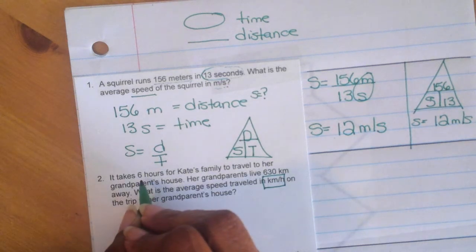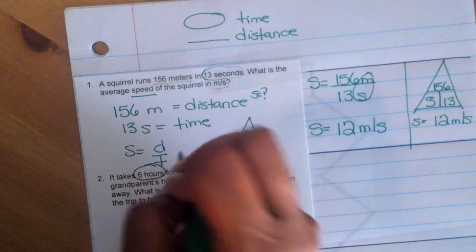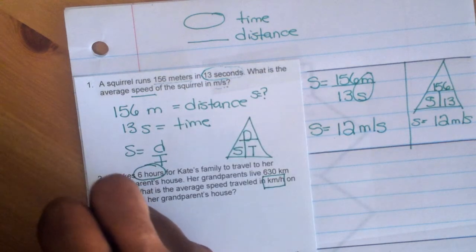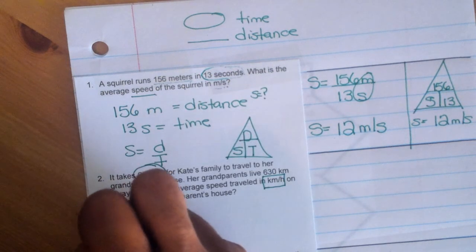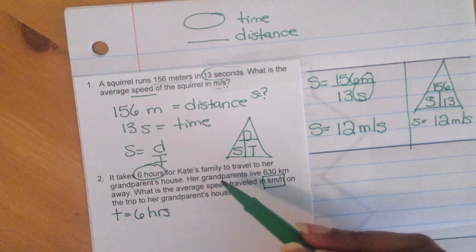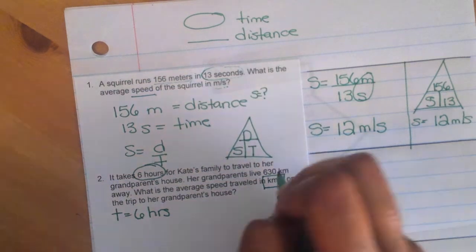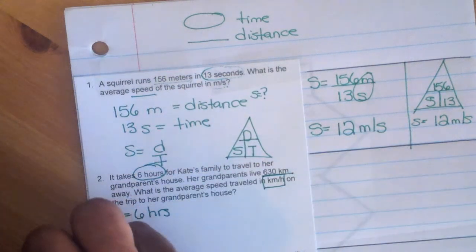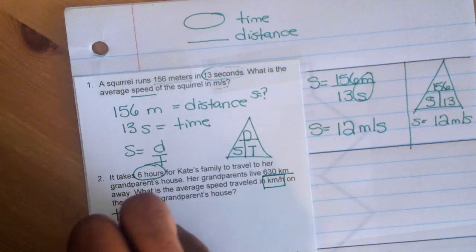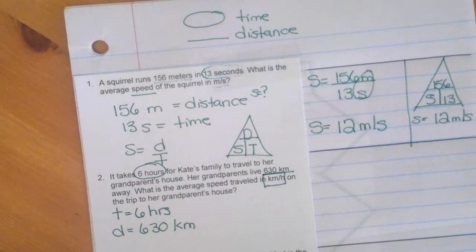So it takes Kate's family 6 hours. Okay, circle that. That is your time. Okay. And it says her grandparents live 630 kilometers away. So we're going to underline that. Your distance is 630 kilometers.